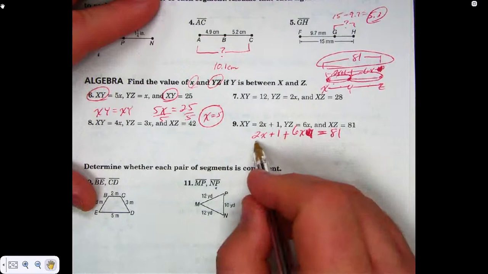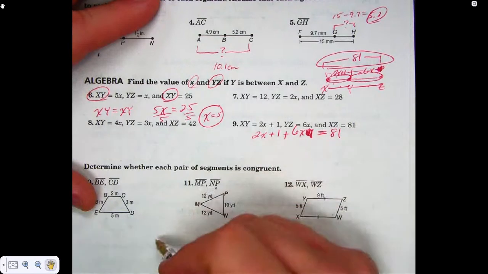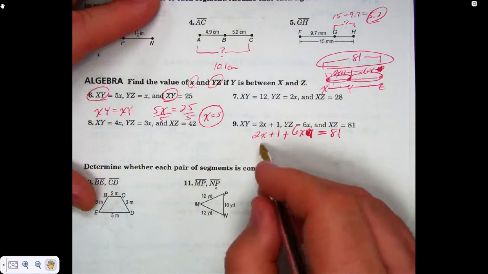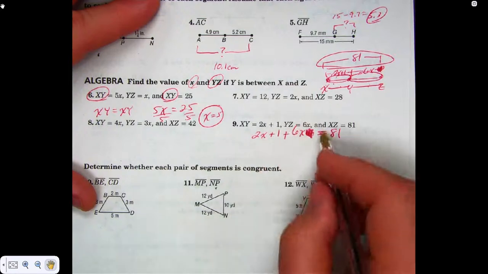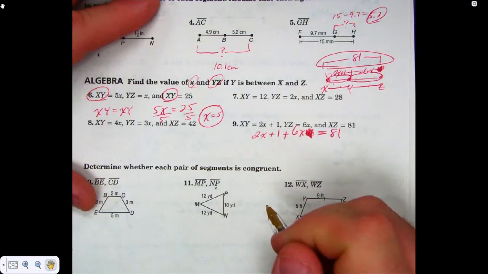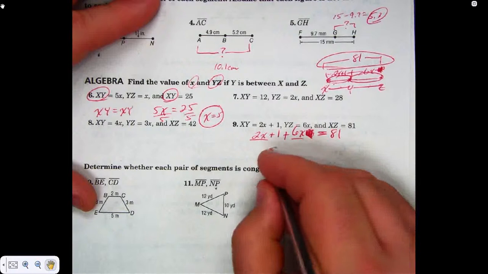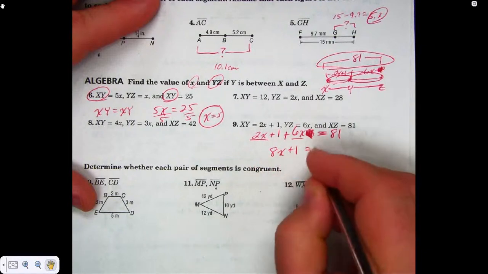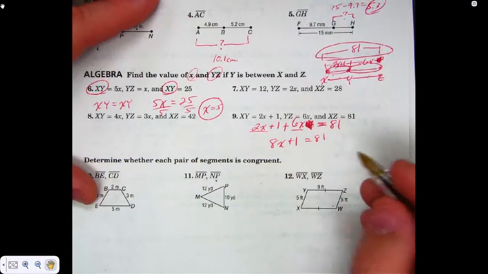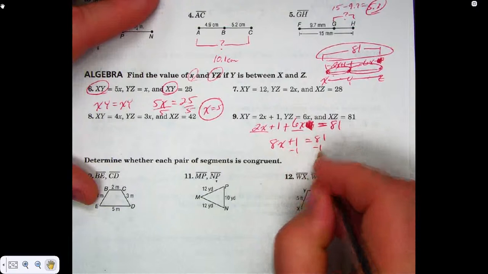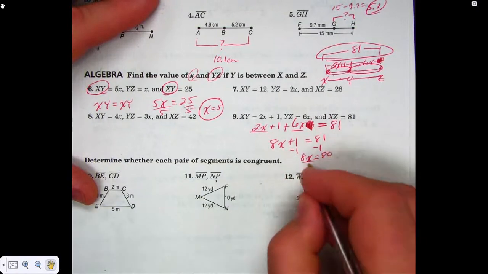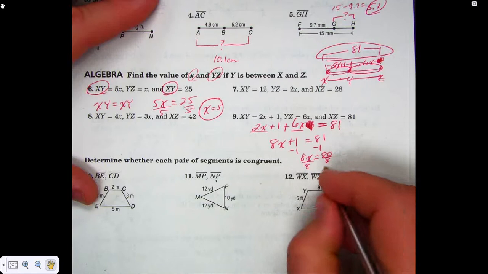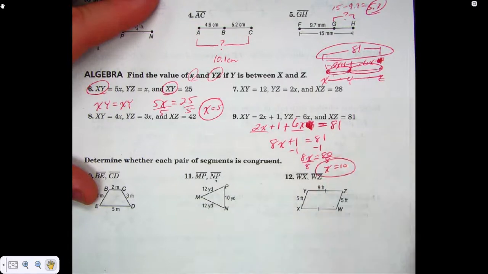Okay. What's next for me now? No. I've got 3 terms here. Is there any way I can make the left side simpler? 8x plus 1 is equal to what? 81. What's my next step? 8x is equal to what? Divide both sides by 8. x is equal to 10.